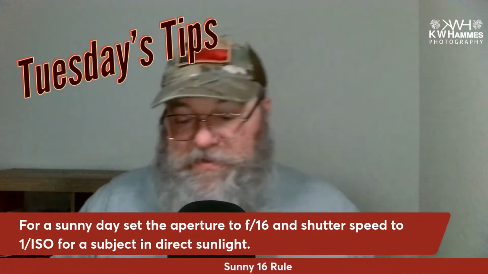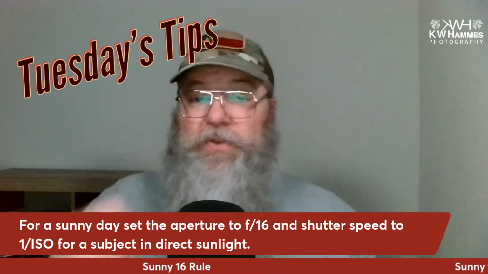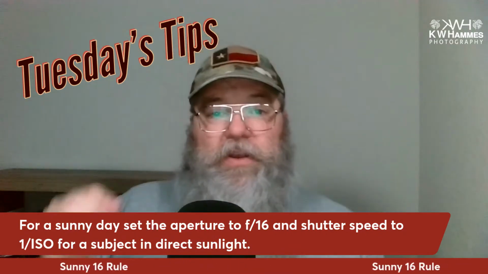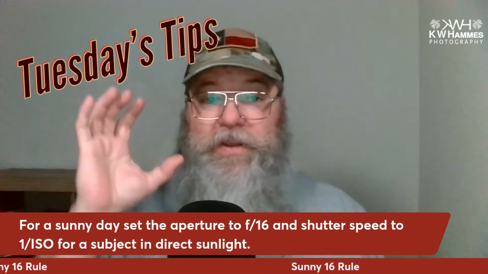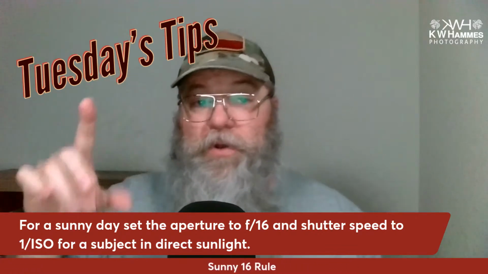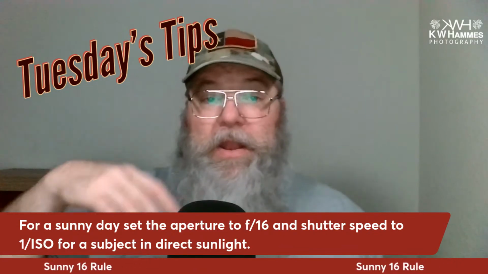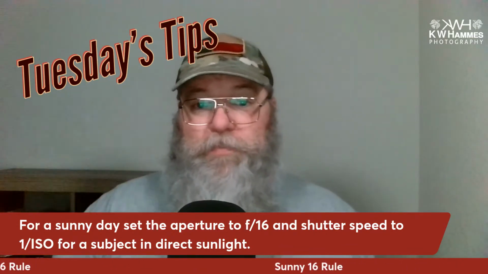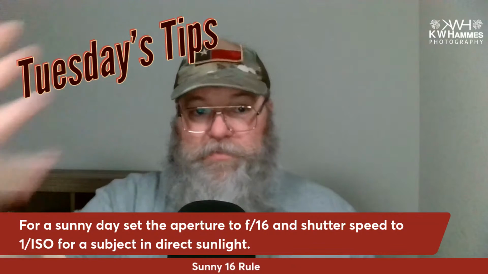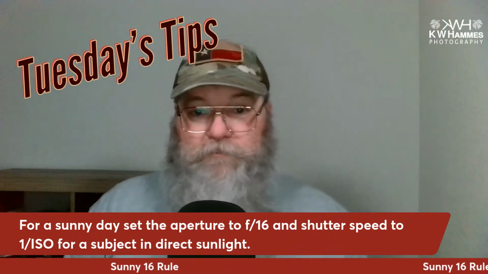So what that means is, say you're using an ISO setting of 200, you're going to set your aperture to f16. You're going to set your shutter speed to 1 over ISO. Your ISO is 200, so 1 over 200. And then that will give you the proper exposure for a subject that's in direct sunlight on a sunny day.